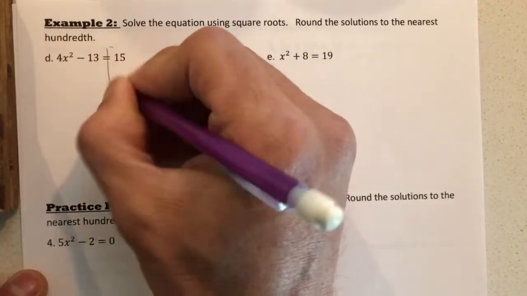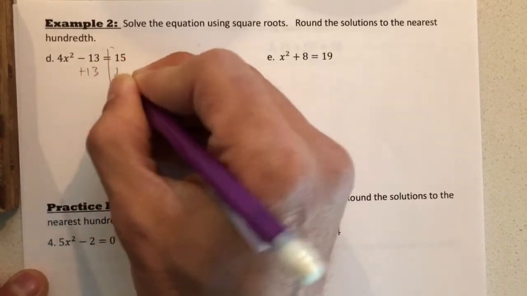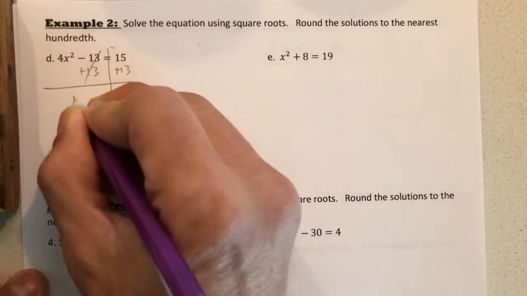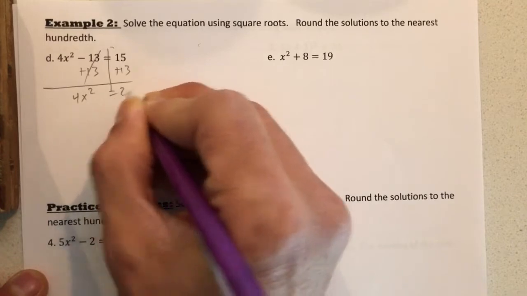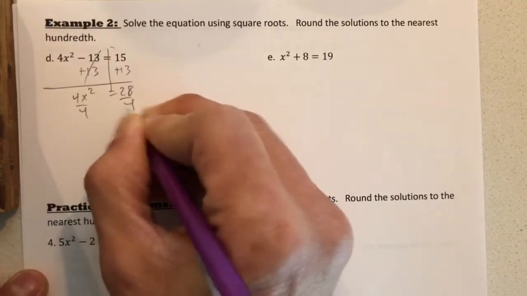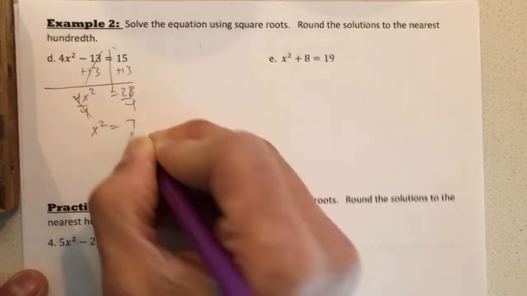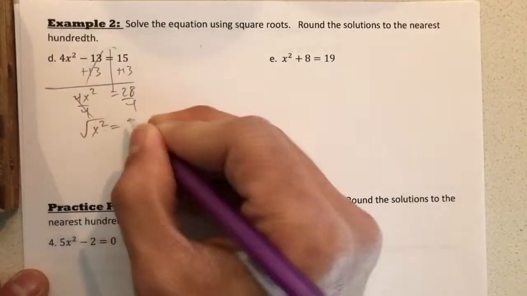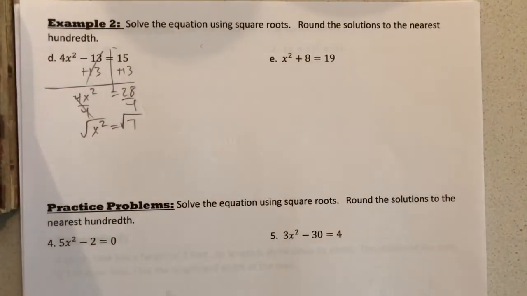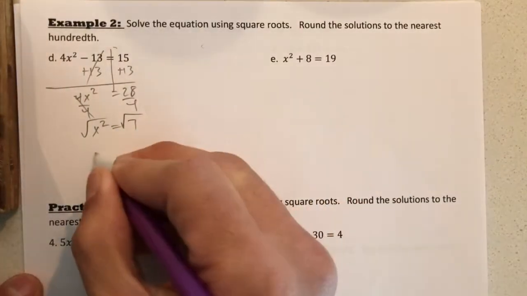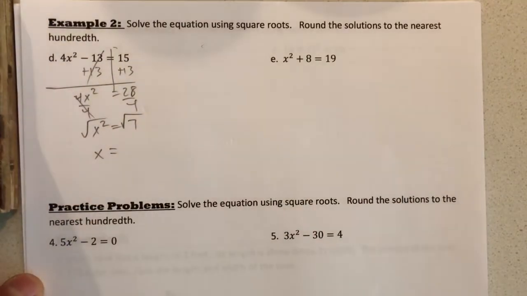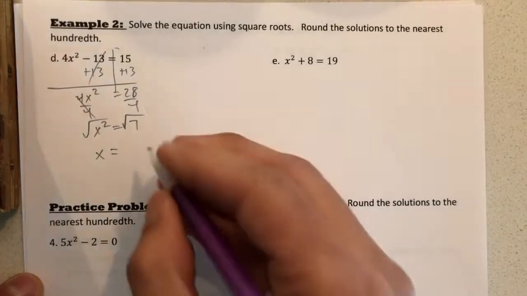So when I go about solving here, and then I divide by 4, when I do the square root here, I get the square root of 7, and I did not plan ahead because I'm using my phone, my calculator, for my video.